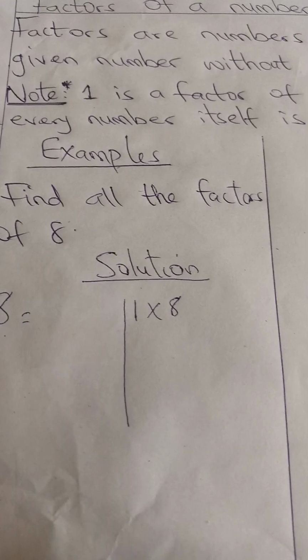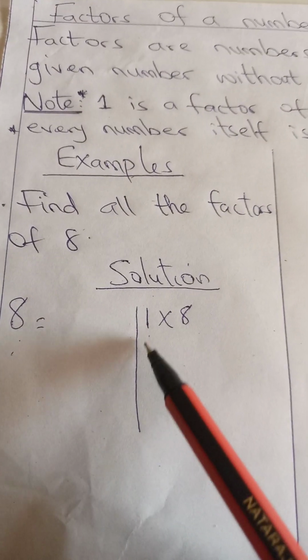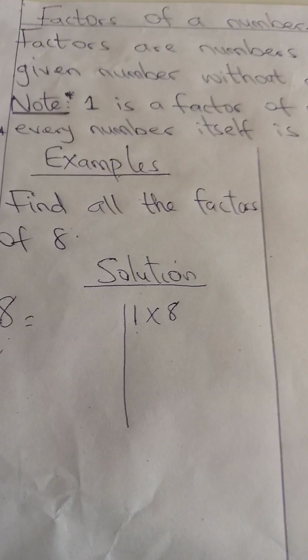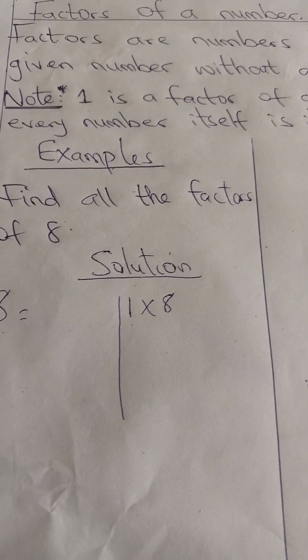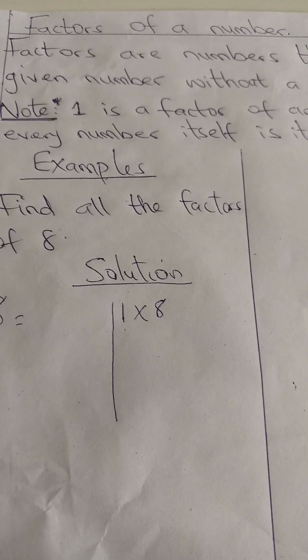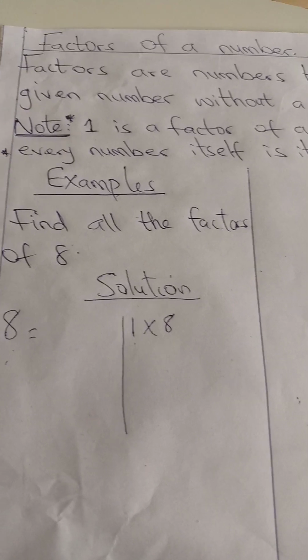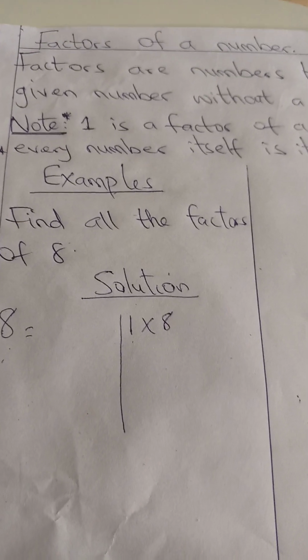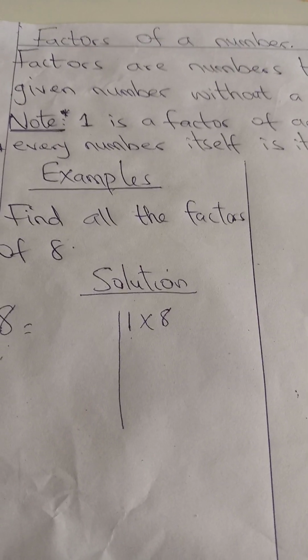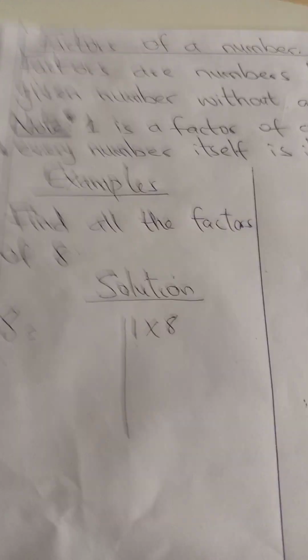Now, after I've tried number 1, I'll go to the next number, which is number 2. For me to know if 2 is a factor of 8, I will have to count 8 and divide it by 2. If something is remaining, then 2 is not a factor. But if there is no remainder, 2 is a factor. Let's get started.